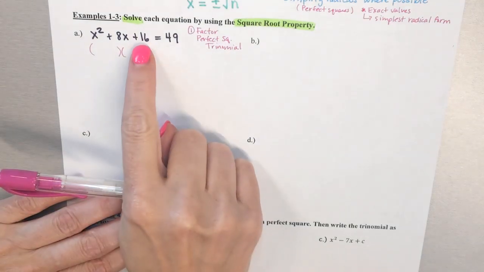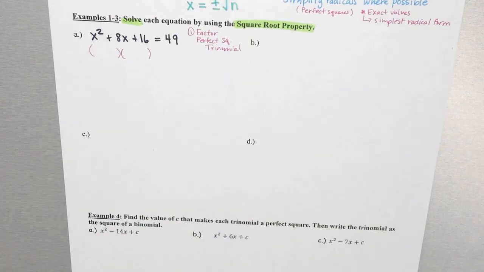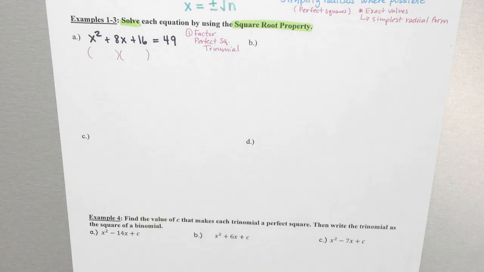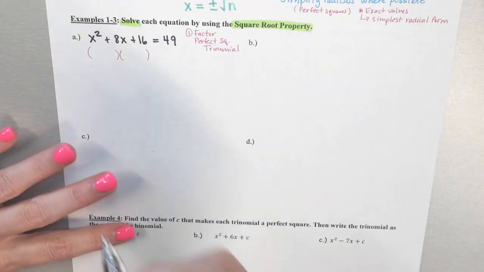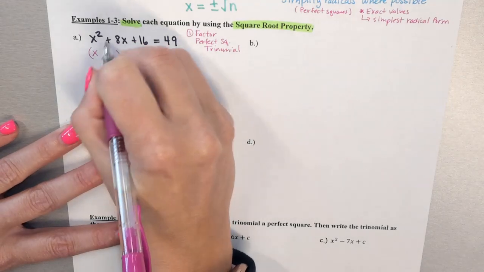Because 16 is a perfect square, okay, x squared is a perfect square. If you were to move that 49 over, okay, that is not going to be a perfect square anymore, if you were to subtract 49. So what we're going to do is we're going to start with x times x to get x squared.